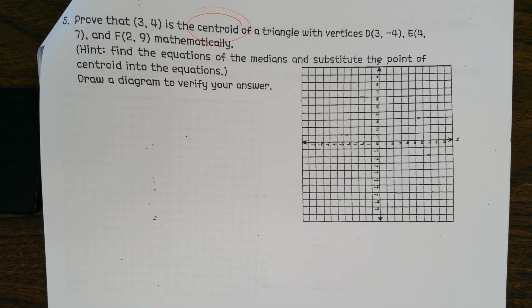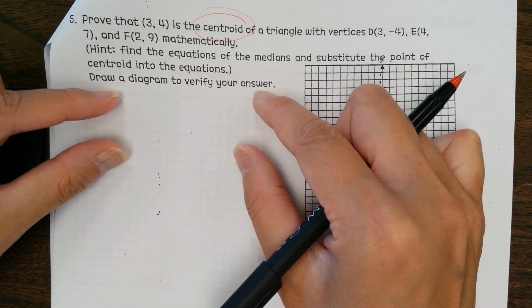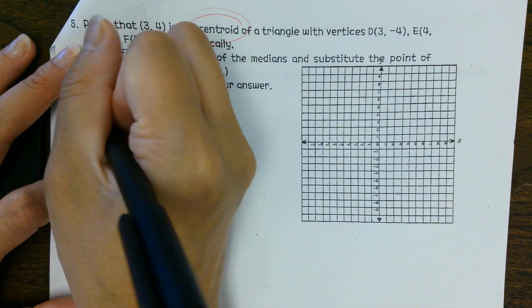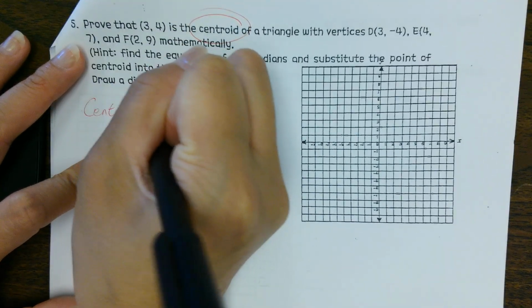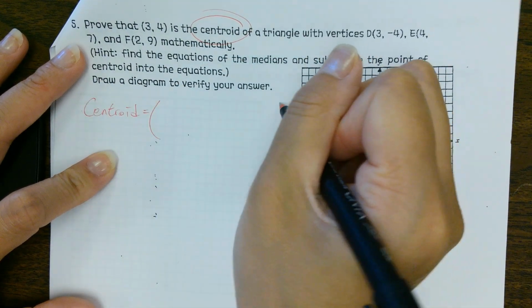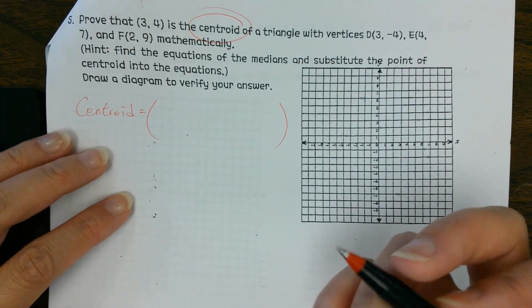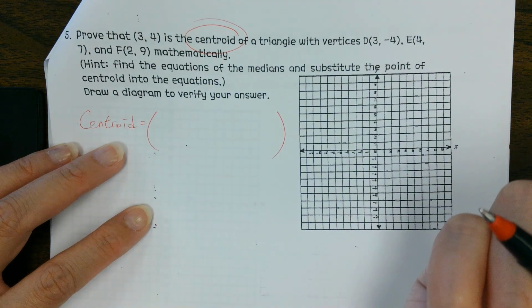No, I only need maybe this much space. Remember, how do we find centroid again? There is a formula. What is the formula for finding the centroid?